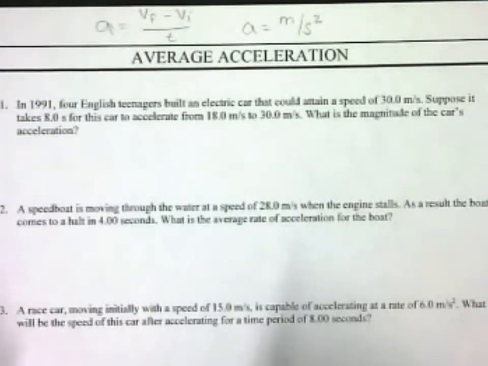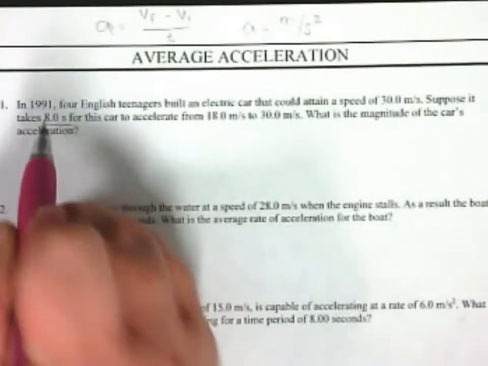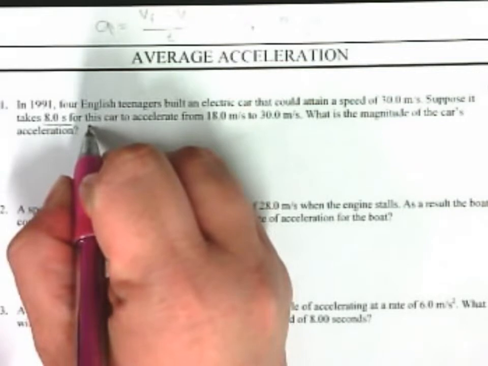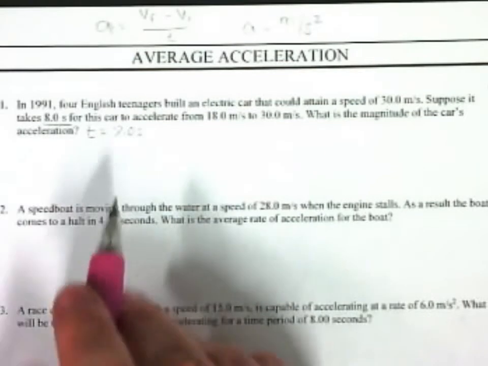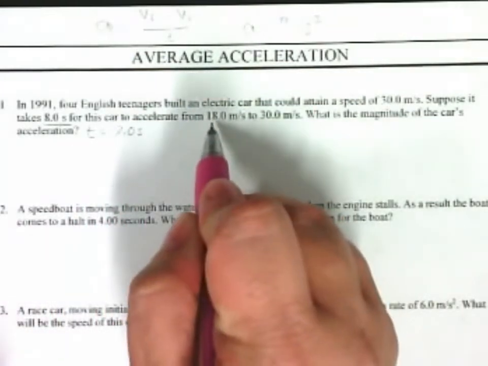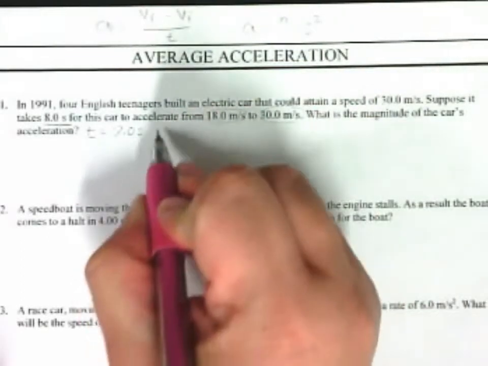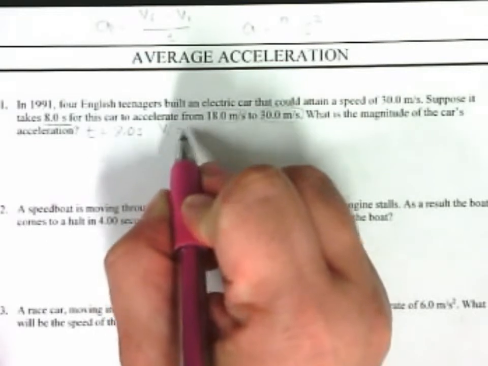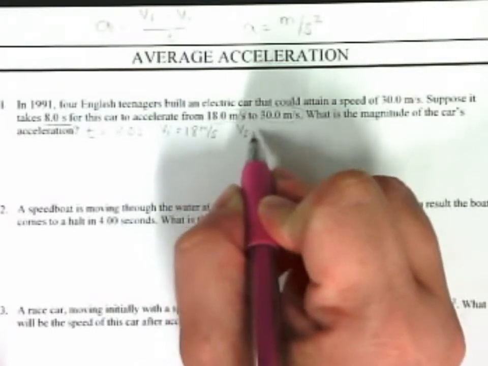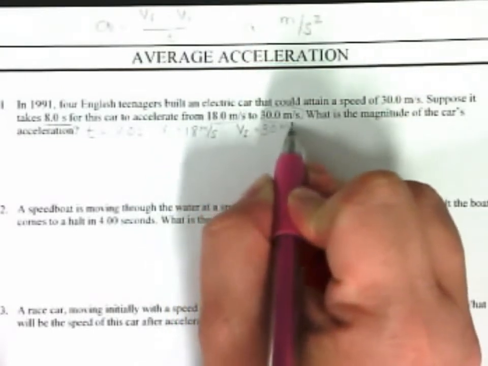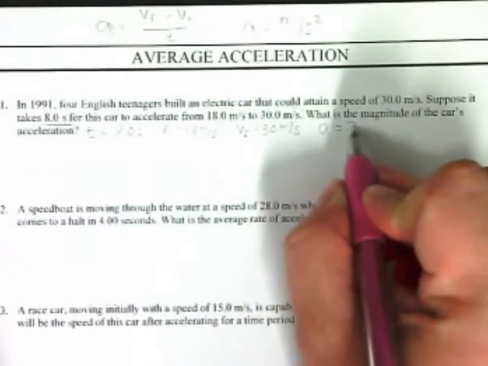All right, so let's look for the information we know. We know here that our time is going to be 8 seconds. So let's go ahead and take our notes. Remember, step 1 is always take notes. So our t is going to be 8 seconds. All right, then we talk about acceleration, and we have some velocities here, 18 to 30. So our initial velocity, vi, is 18 meters per second, and our final velocity is 30 meters per second. Now we need to solve for the acceleration.